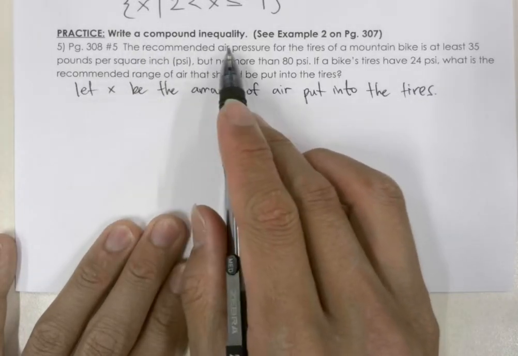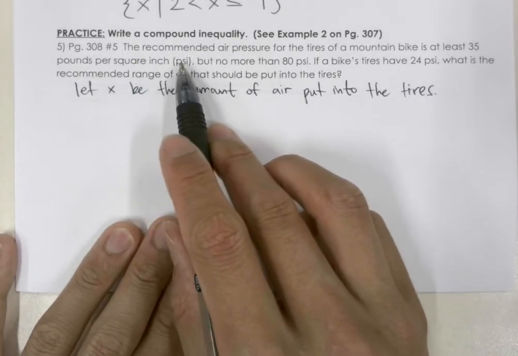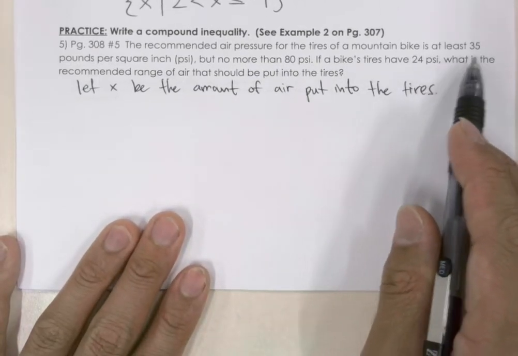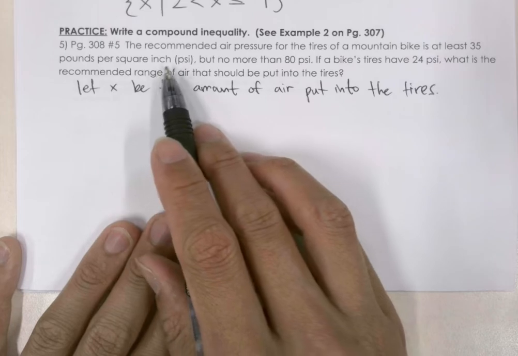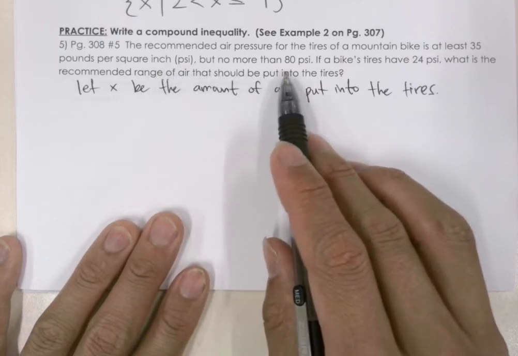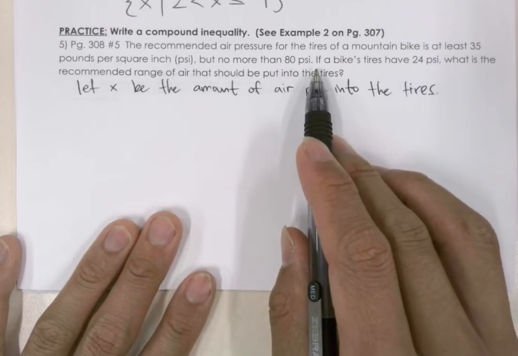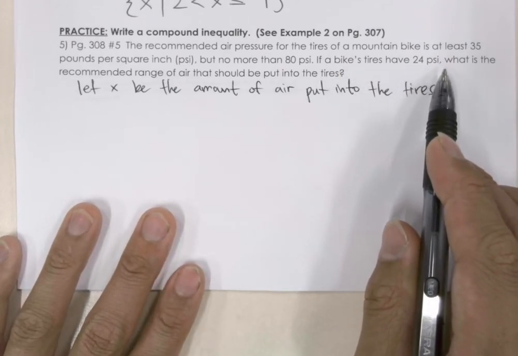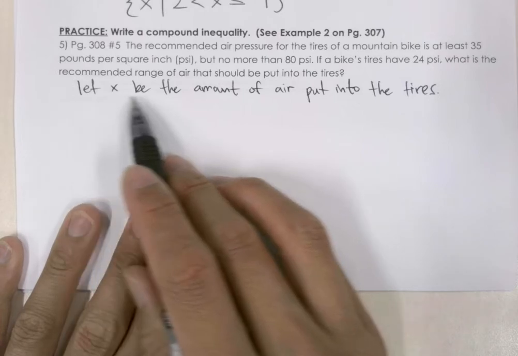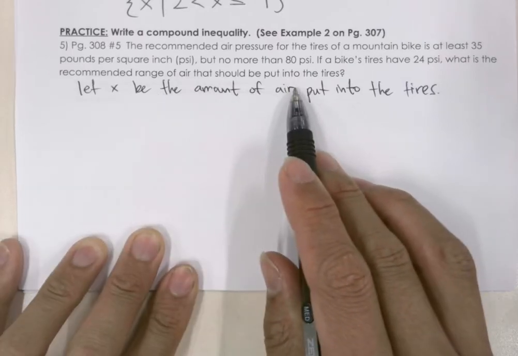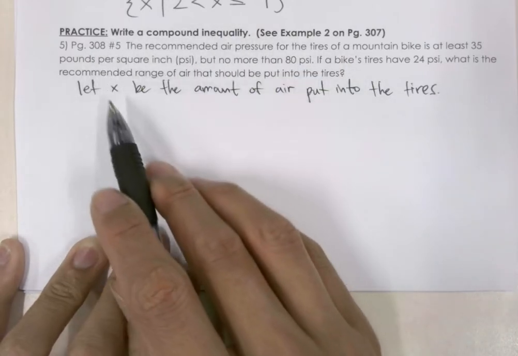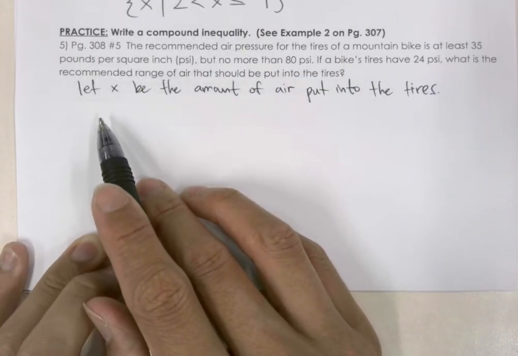Write a compound inequality. The recommended air pressure for the tires of a mountain bike is at least 35 pounds per square inch, but no more than 80 pounds per square inch. If a bike's tires have 24 pounds per square inch, what is the recommended range of air that should be put into the tires? So for this word problem, our first step is to define a variable.